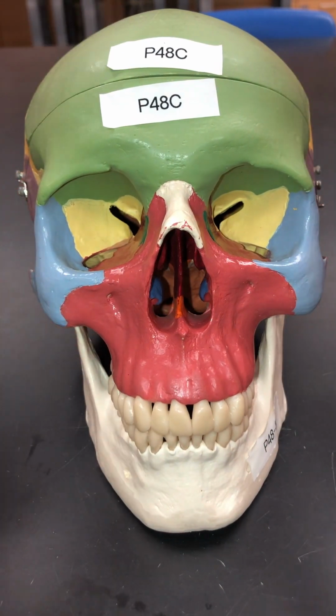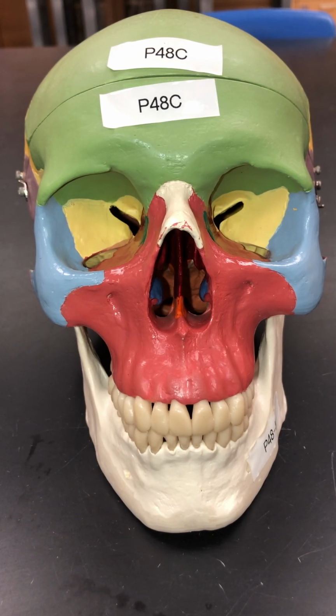Now let's go over some of the facial bones that we should know. The biggest and most obvious ones are our big cheekbones in blue here, a right and a left zygomatic bone. This red bone right here forming the upper part of our jaw, that is the maxilla or the maxillary bone. And then our lower jaw is formed with this mandible down here. Zygomatic, maxillary, and mandible.